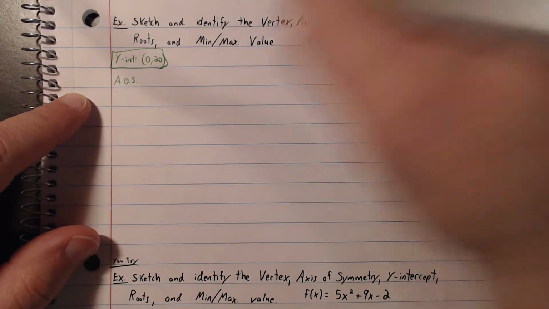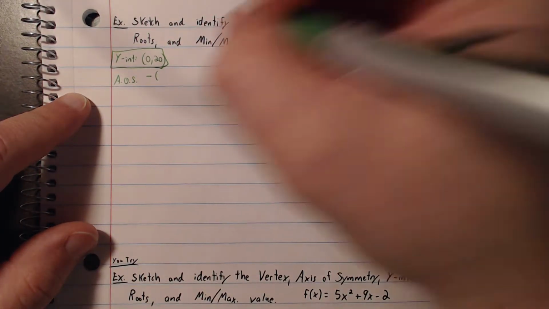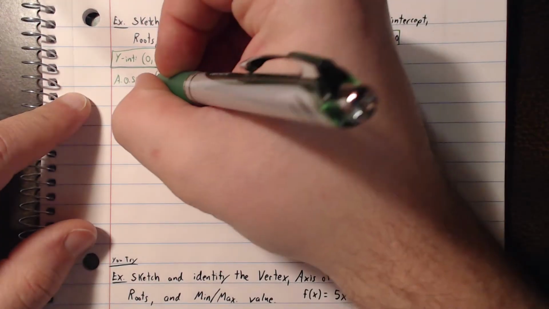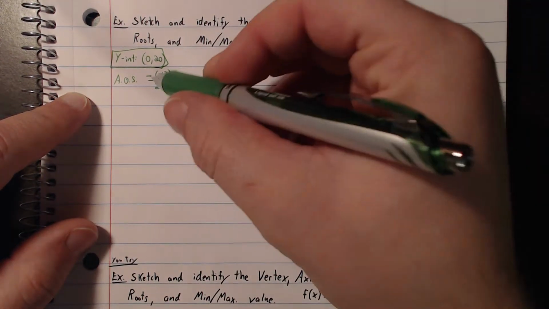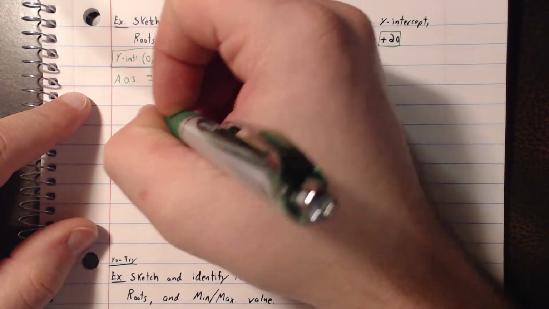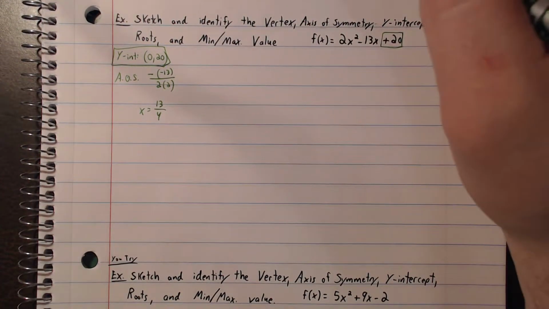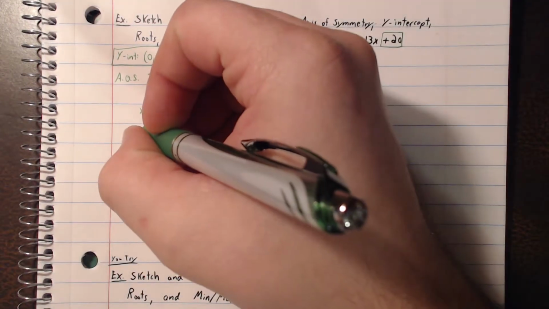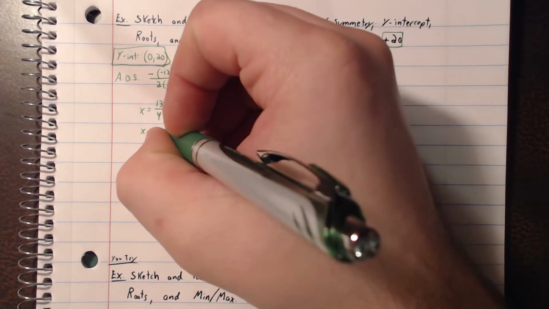We remember, hopefully, that the formula is negative b value, which is negative 13, divided by 2 times the a value, so 2 times 2. Negative and negative, that's going to give us positive 13 divided by 4. Now we could leave it as a fraction. I usually do. However, in this situation, I think it's going to be easier to work with a decimal. So we're going to get x equals 3.25.